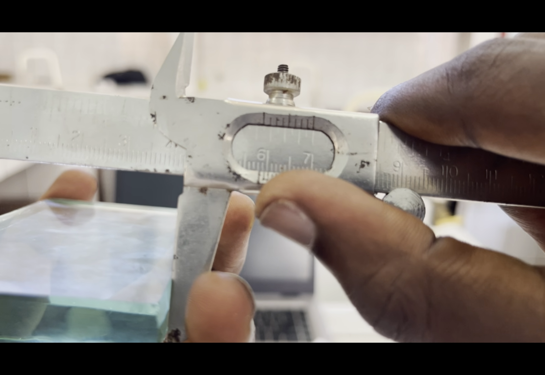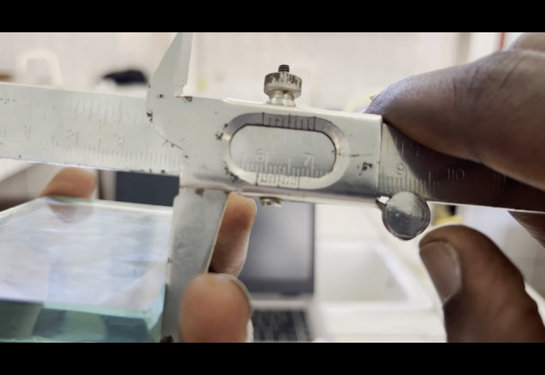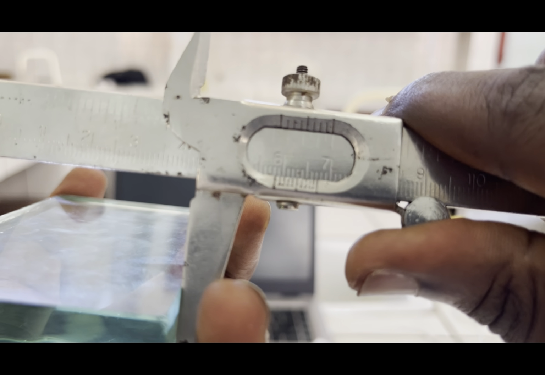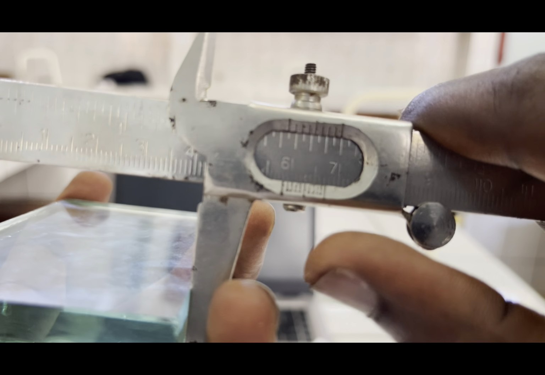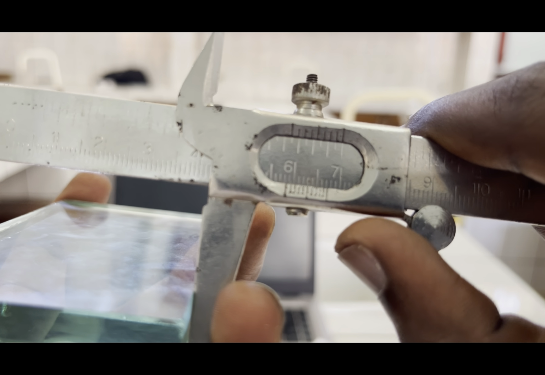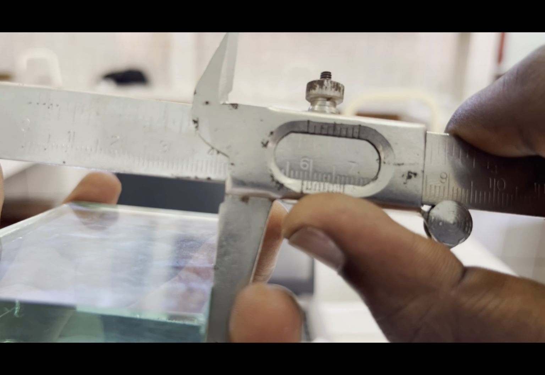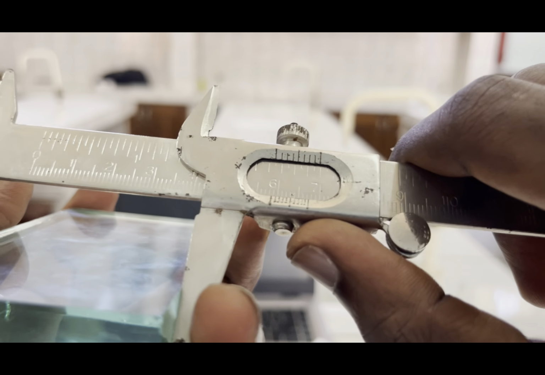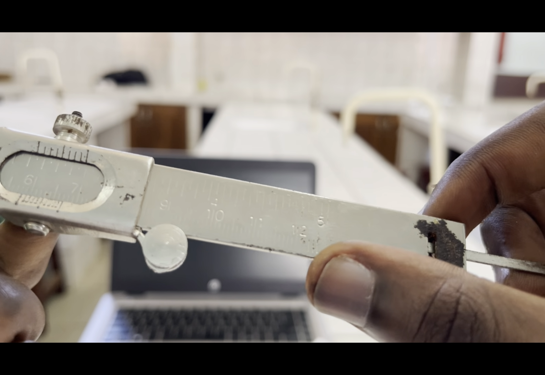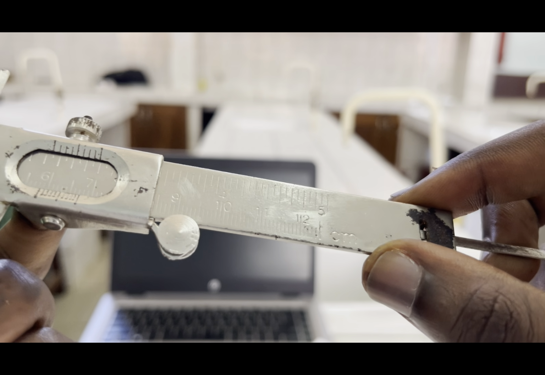It aligns at 4. So it means that my reading will be 5.74 centimeters. So this 4 is giving me the last decimal place of my reading. And don't forget, it's centimeters because the unit of the instrument is in centimeters.